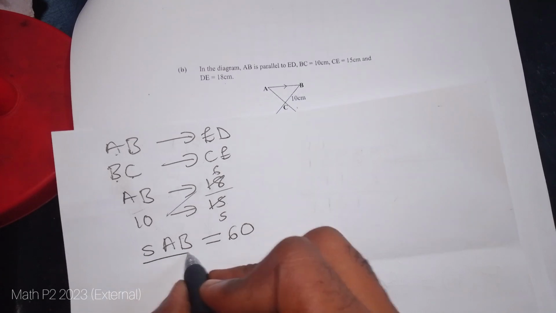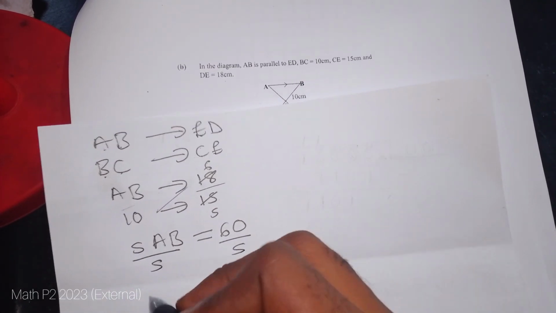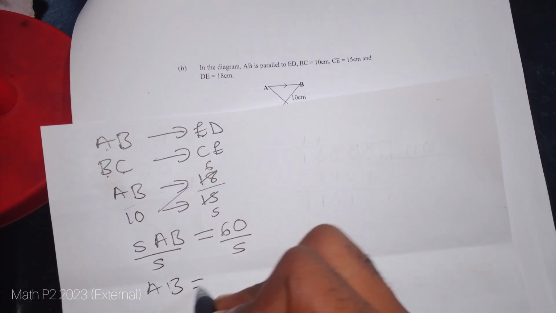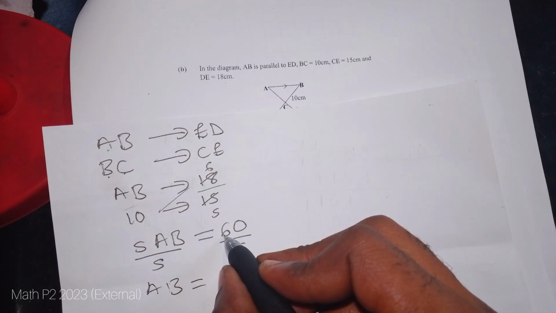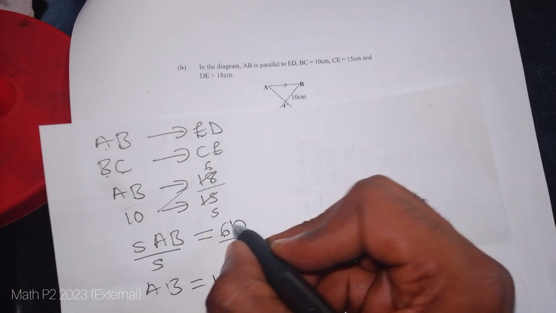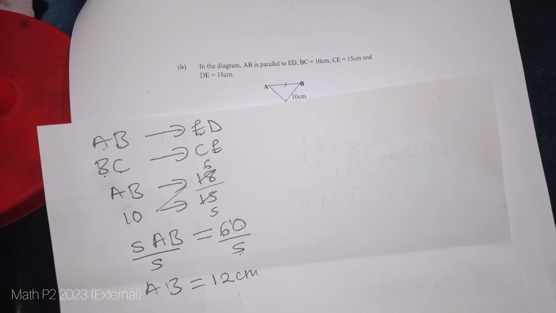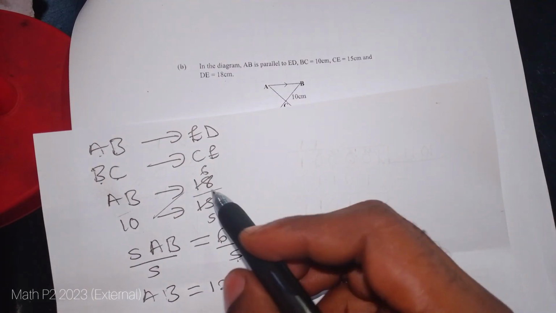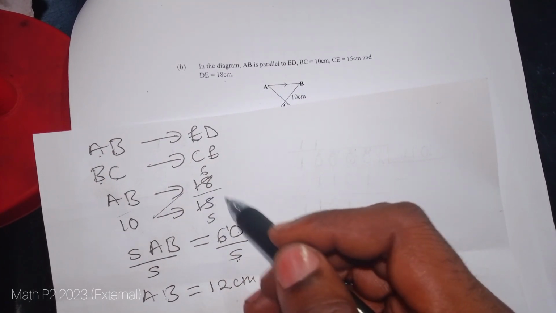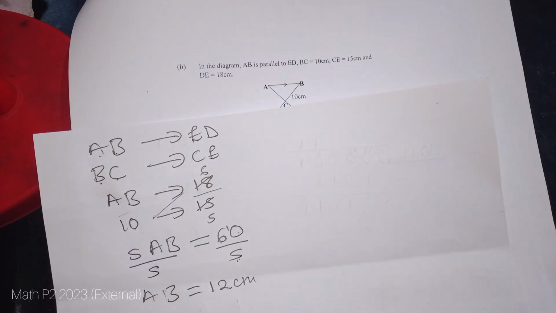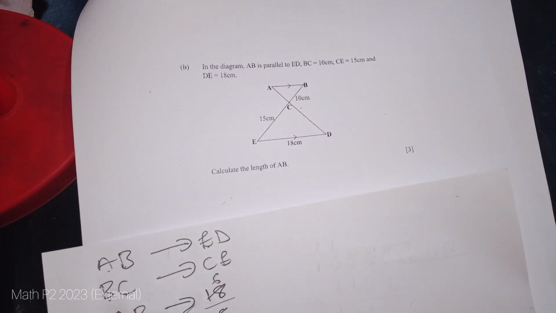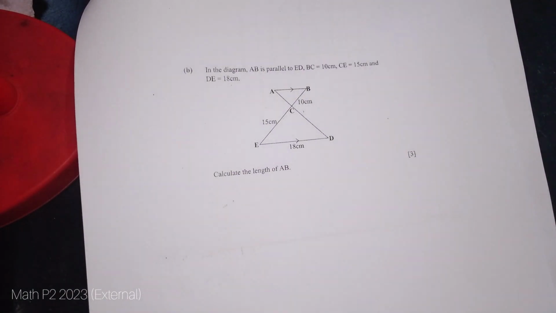Then we can divide both sides by 5, so that our AB is equal to 12, and these are centimeters. But if you don't want to reduce the numbers like this, please go ahead and cross multiply, except that the numbers may be a bit bigger.